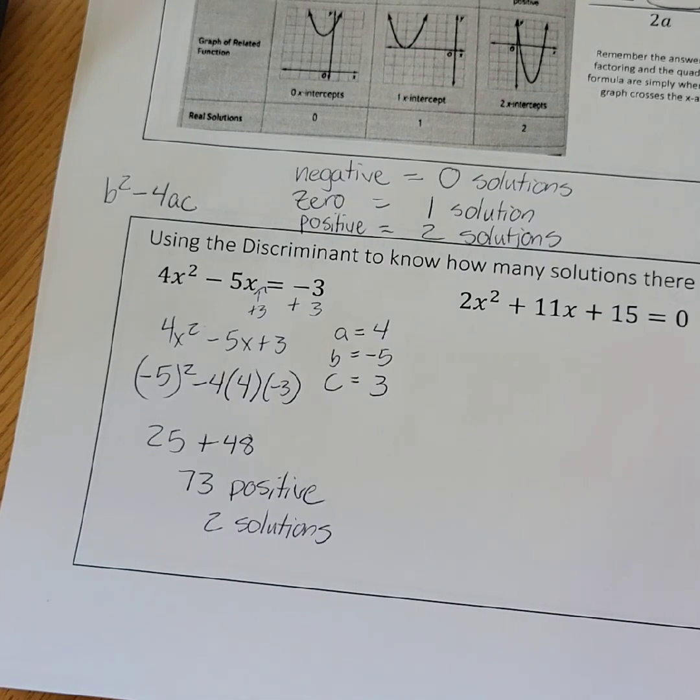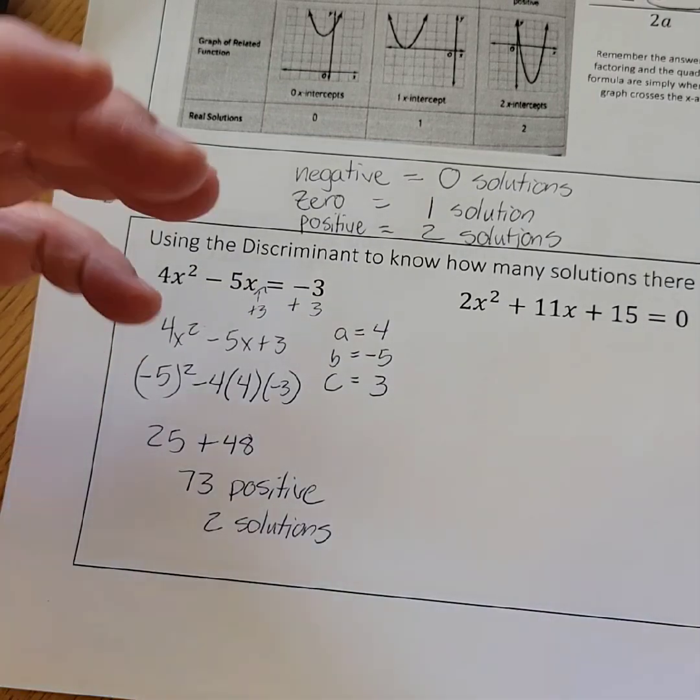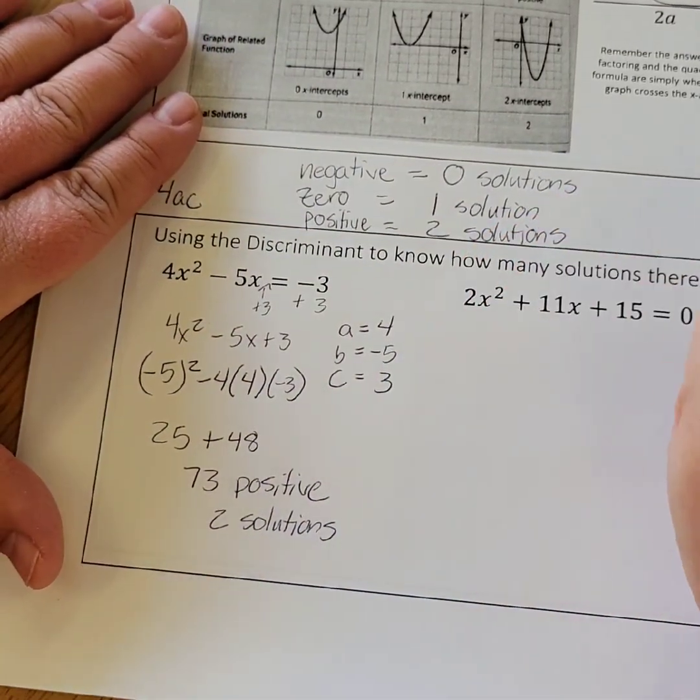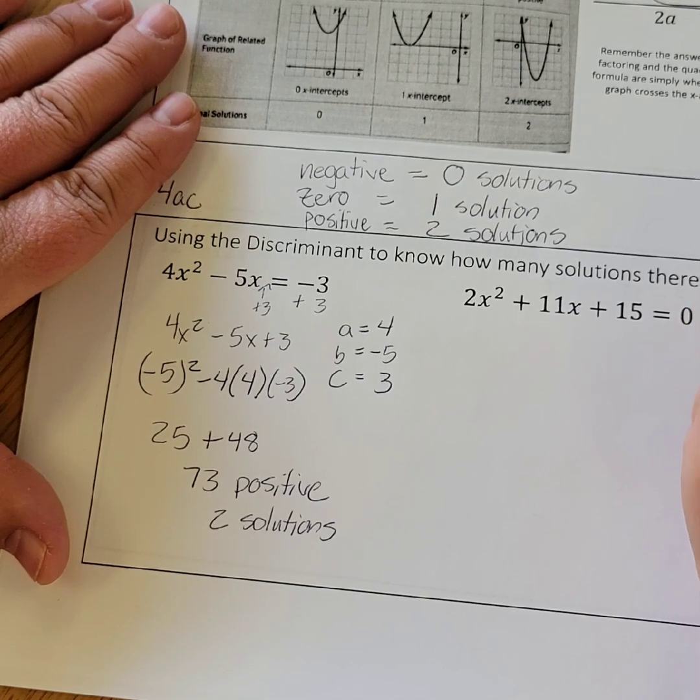Okay, sometimes it might be a good idea to check the discriminant just so you know, because if there's no solutions, then you don't have to do anything. You hate to do all that work and then find out it's negative. Okay, so these are already in order. So we have A is 2, B is 11, C is 15.